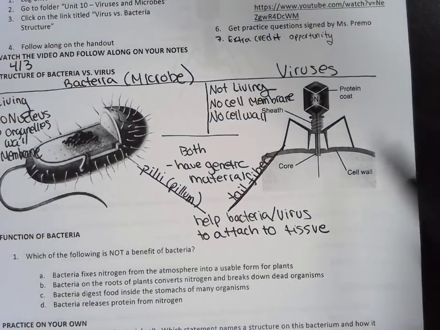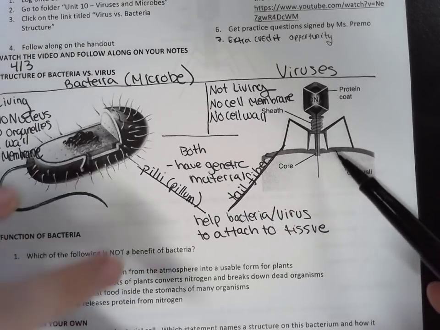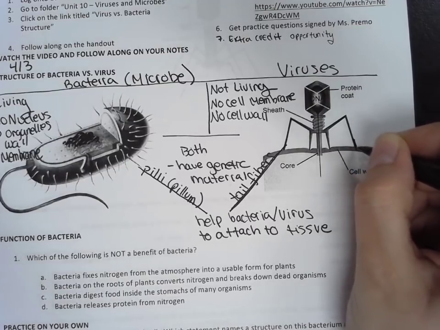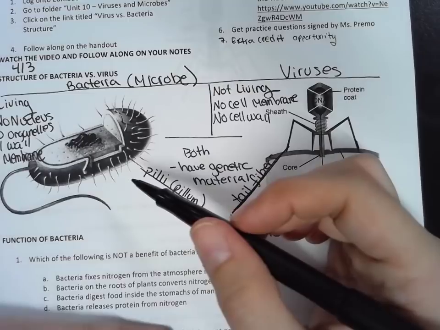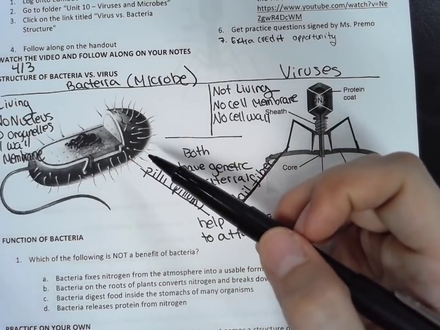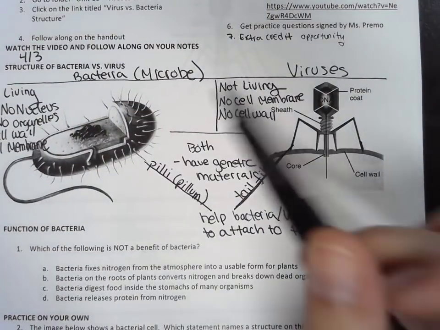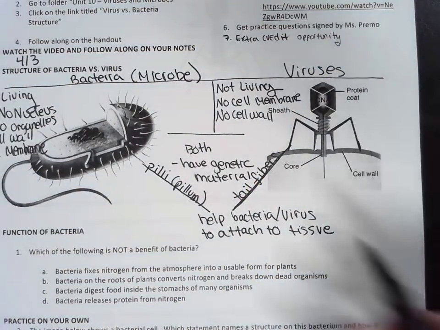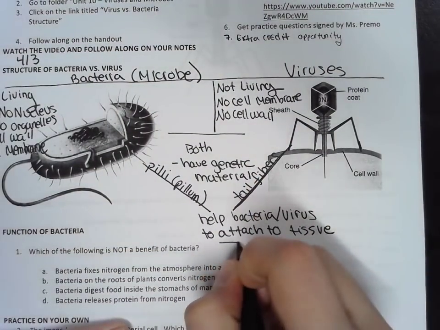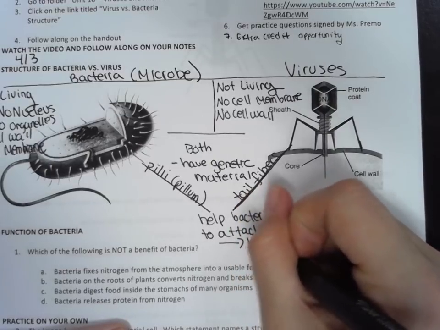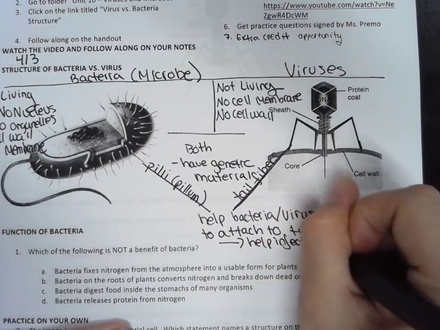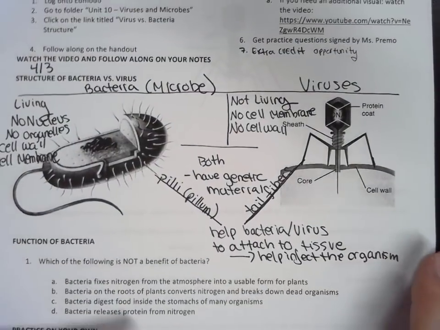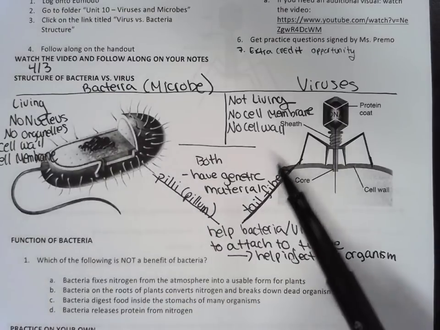So we've seen the diagram of viruses coming in and attaching to their host. The reason that they're able to attach to their host cell is because of these tail fibers. They sort of stick to that cell. Well, bacteria have that ability too. They don't inject their material like viruses do, but they could still infect the host because they're able to attach to that tissue. So it helps to attach to the tissue to then help infect the organism. All right, so this was the structural information for bacteria versus viruses.